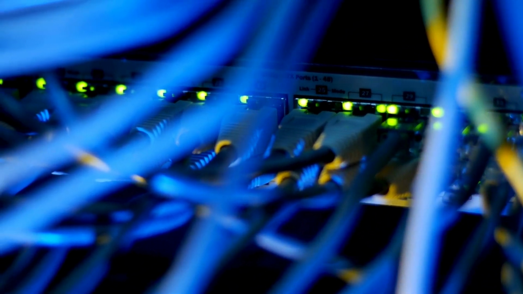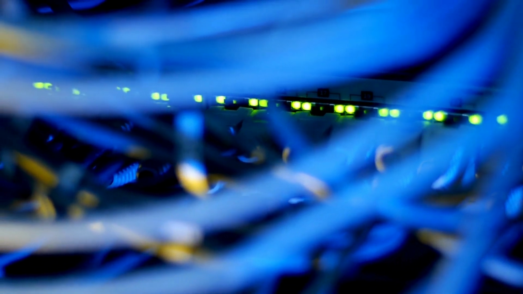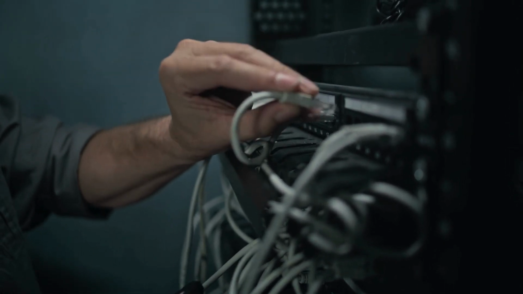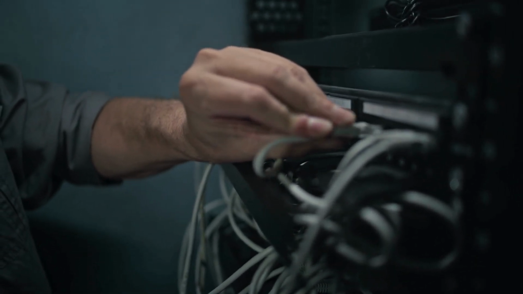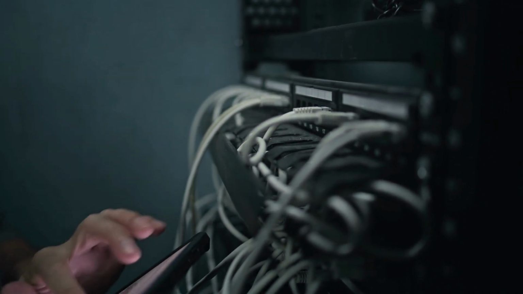Now, when data moves across the network, it's broken into pieces called frames. Each frame has a source and a destination MAC address. So when a switch receives a frame, it looks at the destination, checks its MAC table, and then forwards that frame to the correct port.